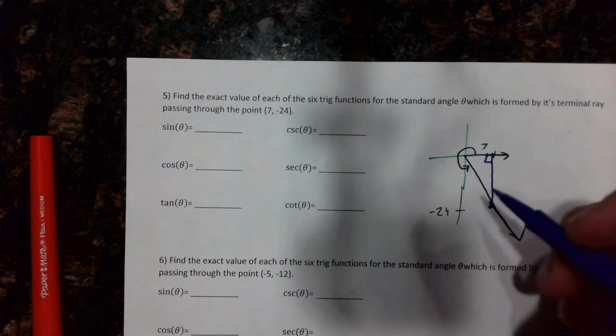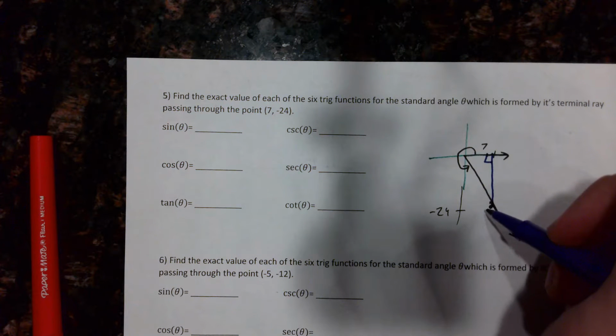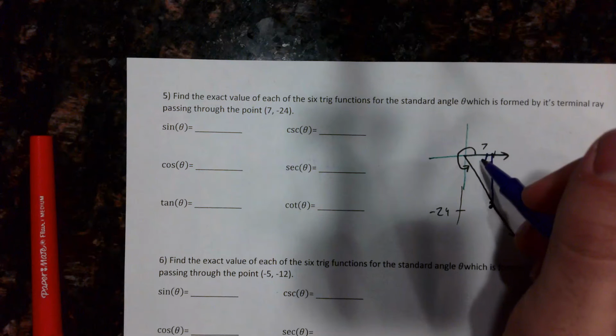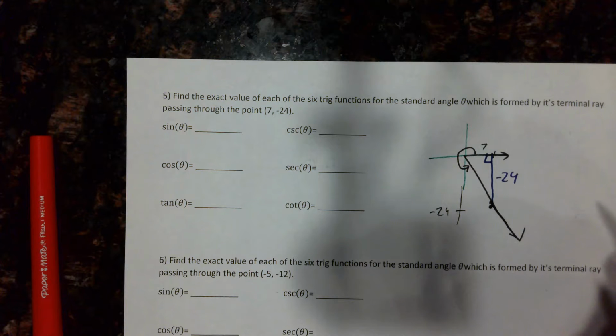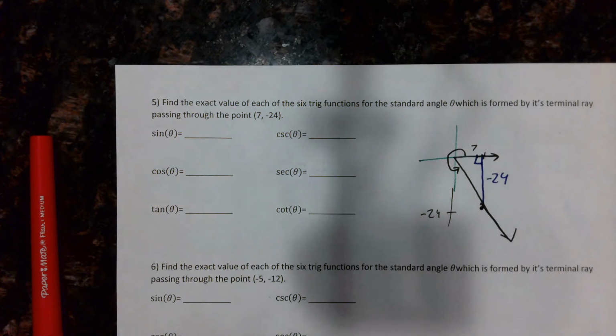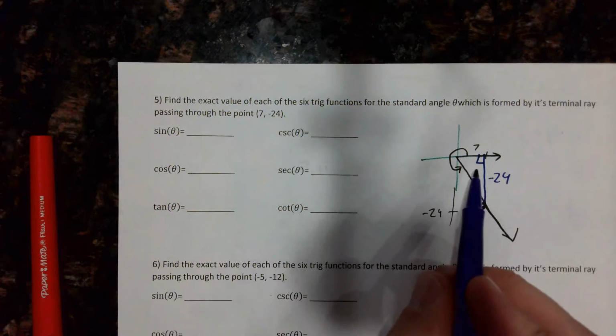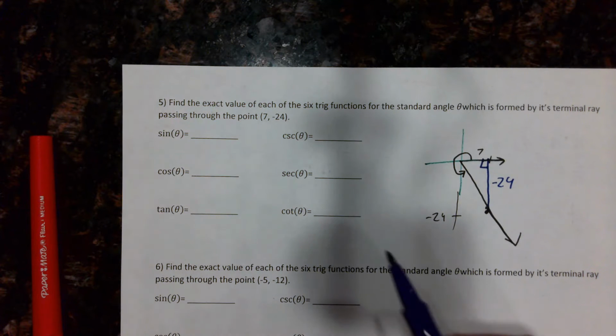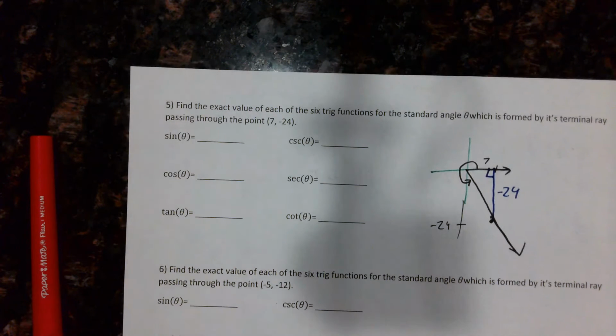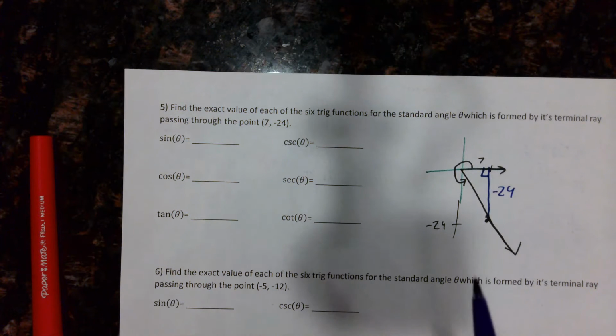The nice thing is this point tells me a whole bunch of information. It tells me I've gone 7 units in the positive x direction, and negative 24 in the y direction. So there, I already have 2 of my 3 sides. And if I know 2 of my 3 sides of a right triangle, I can find the measure of the third one. Well, you can always do the Pythagorean theorem, but also, if you notice the pattern here, you could use your Pythagorean triples. So 7, 24, 25 is actually a triple. But let's say you're on the test, you don't know the triple. You can always use the Pythagorean theorem.